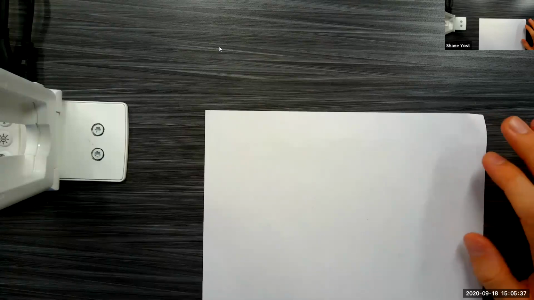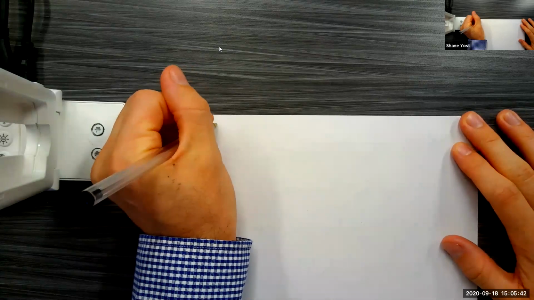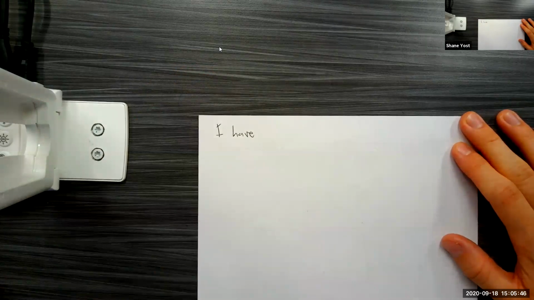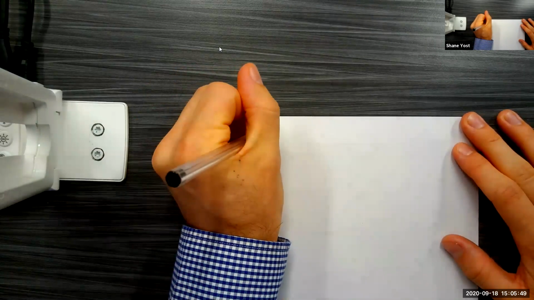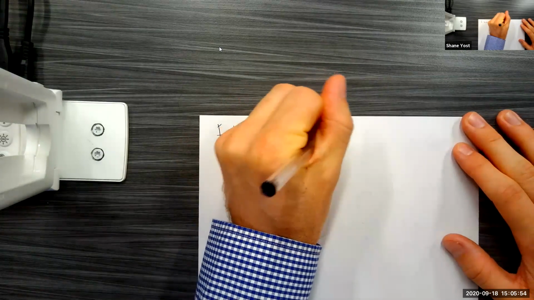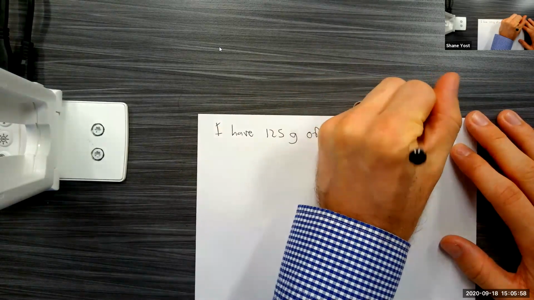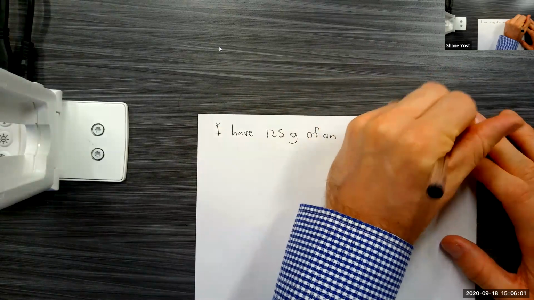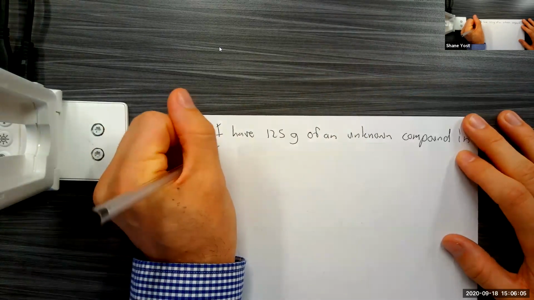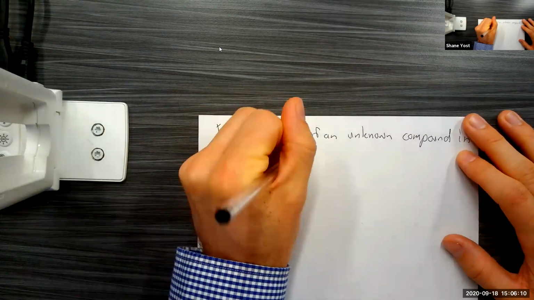And so we'll actually do a different one. Let's say I have 125 grams of an unknown compound in 0.5 kilograms of water.